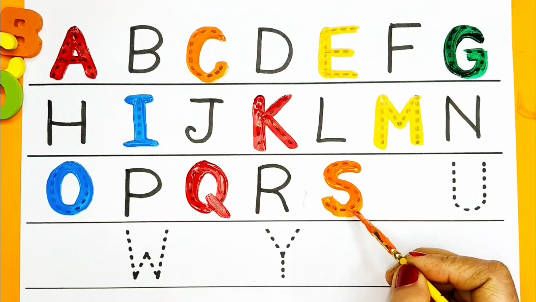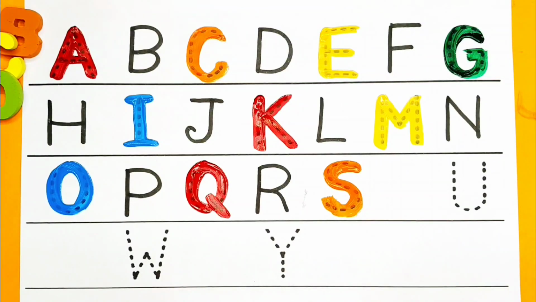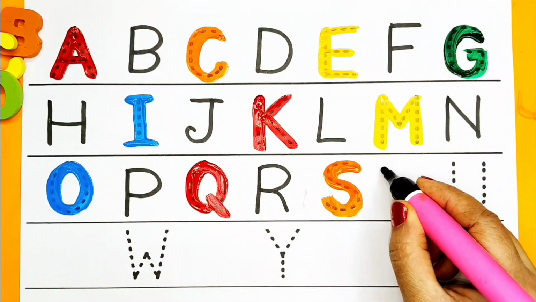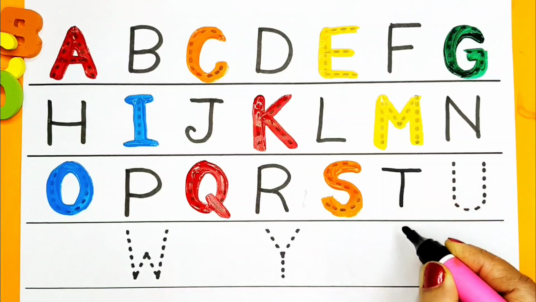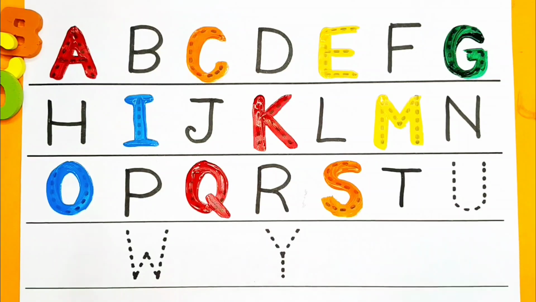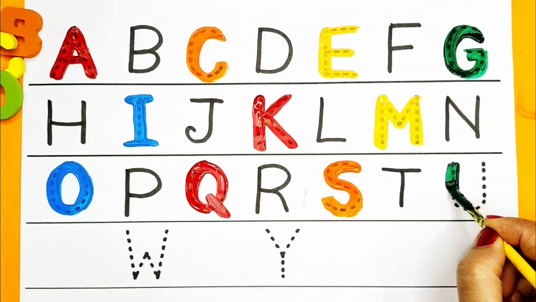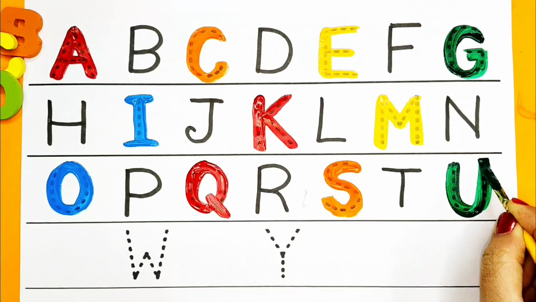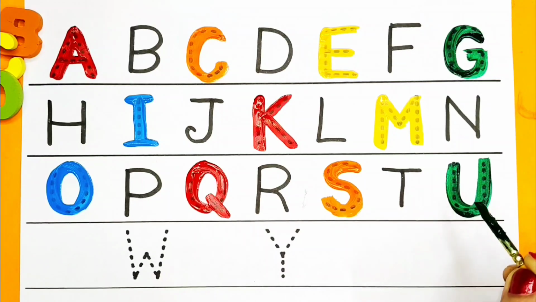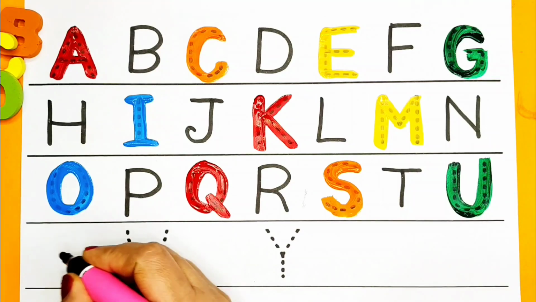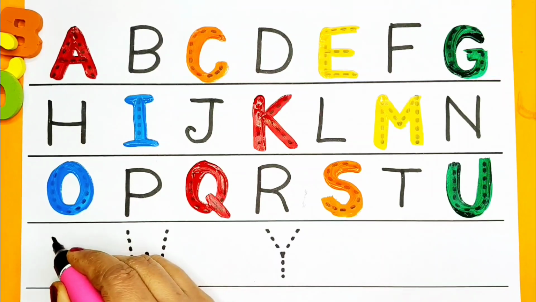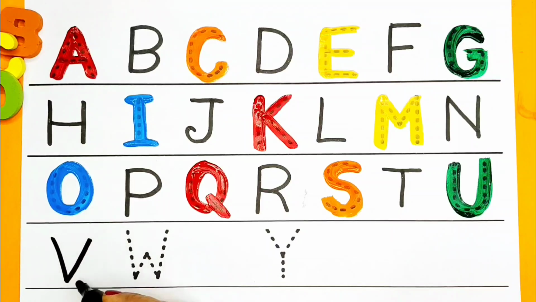S for sun. Missing letter. T for train. Dark green color. U for umbrella. Missing letter. V for van.